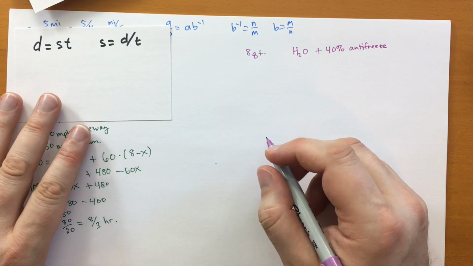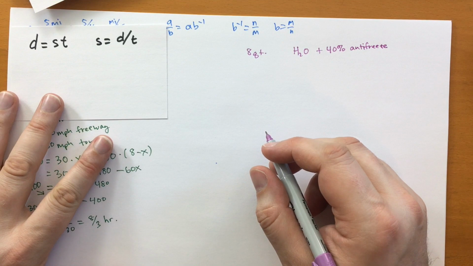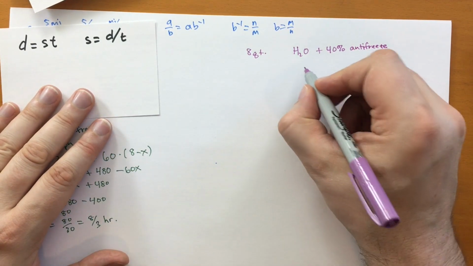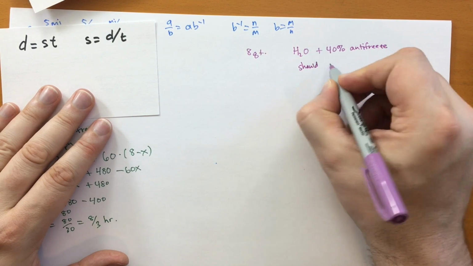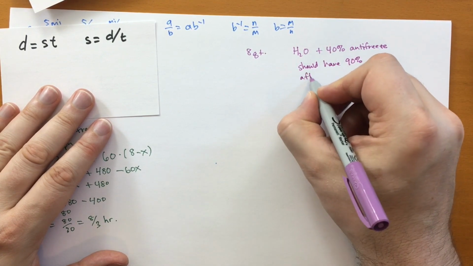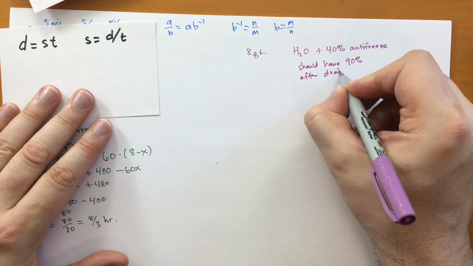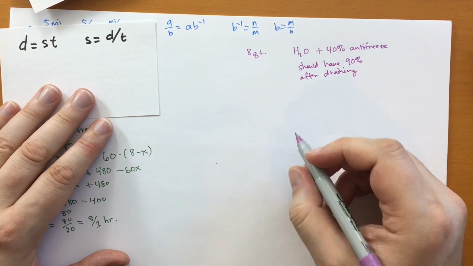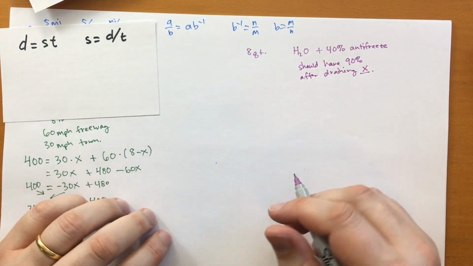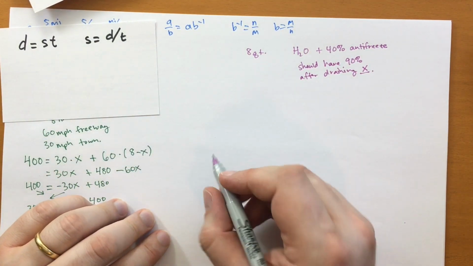How much should be drained and replaced by antifreeze if the resultant mixture should have 90% antifreeze? They're going to use X. So they're going to drain X.